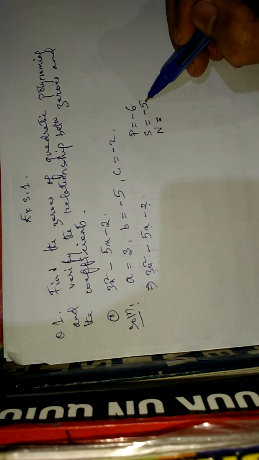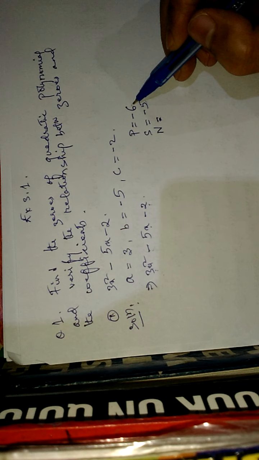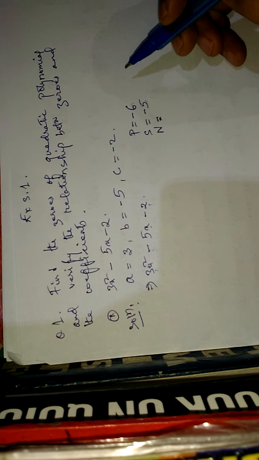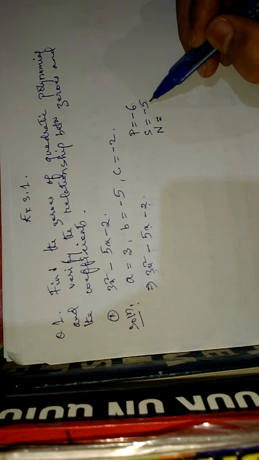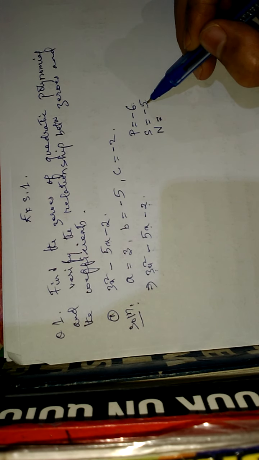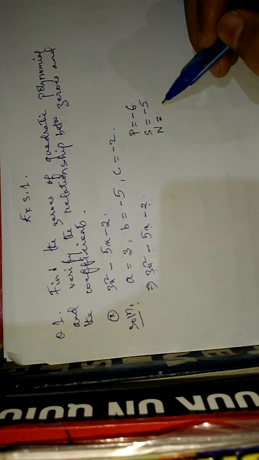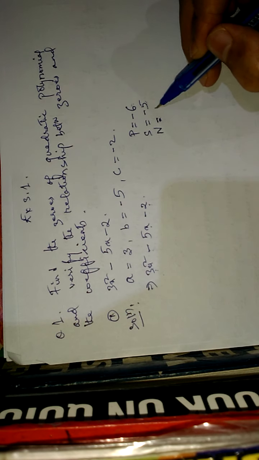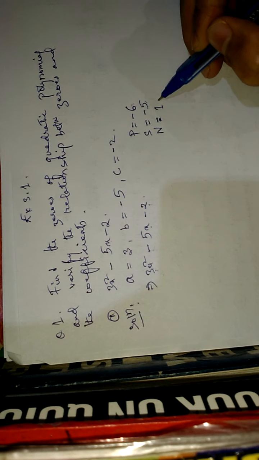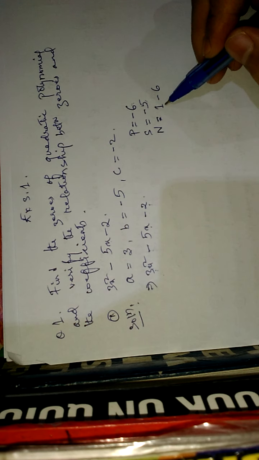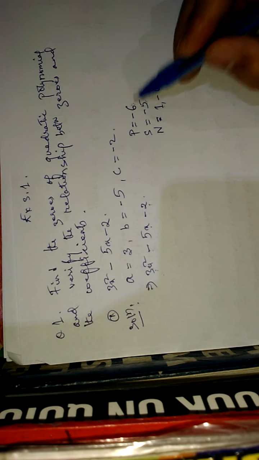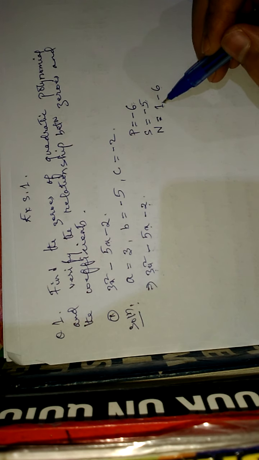Let's say minus 1 and 6. If you multiply these two, 1 and minus 6, you will get minus 6. Or if you subtract 1 and 6, 6 minus 1 will be 5, and for the sign, which one is bigger? 6 is bigger, so its sign is minus, so it will be minus 5. Okay, these two numbers are needed in this case.